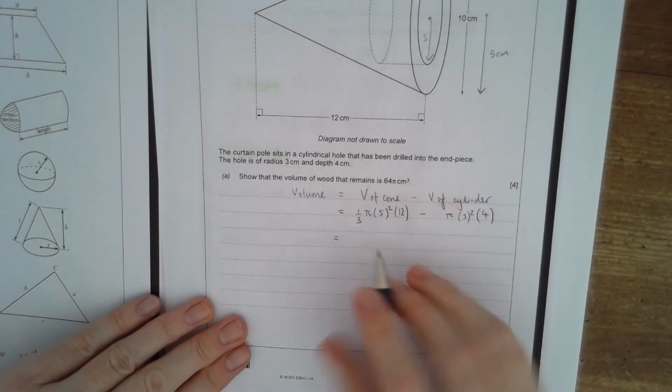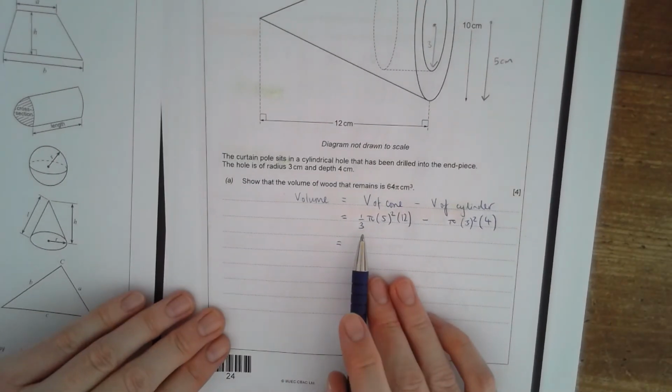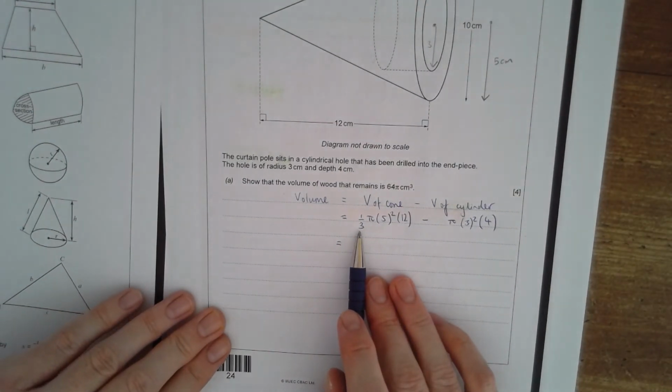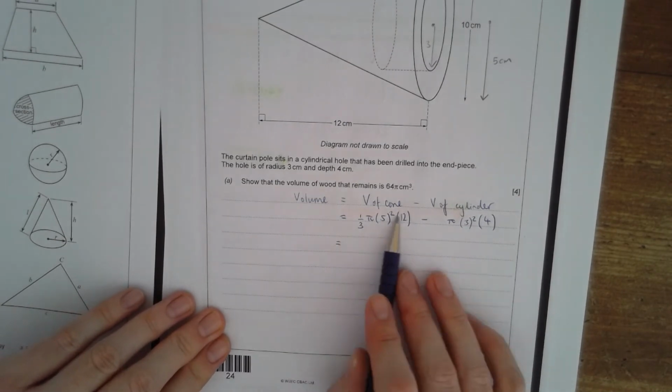Okay? Now, we're going to do things in a clever way here. Just like I did a moment ago with the trapezium rule question, I'm going to do things in a slightly different order. These are all times each other, so we can do them in any order we want.